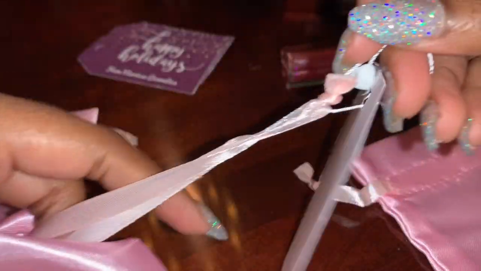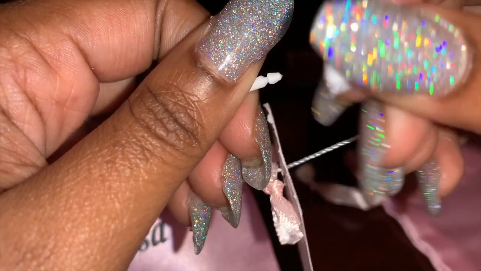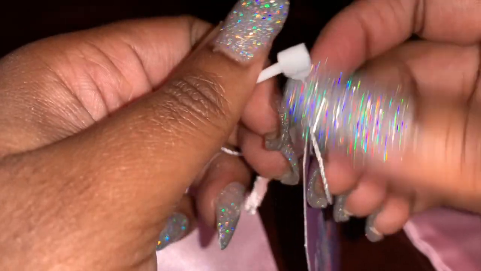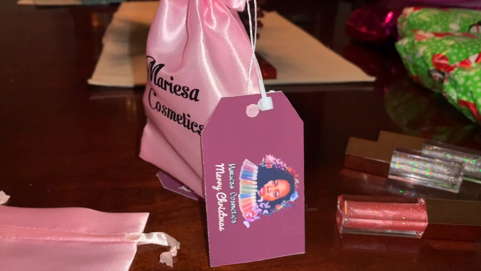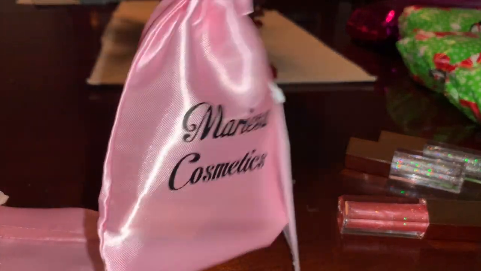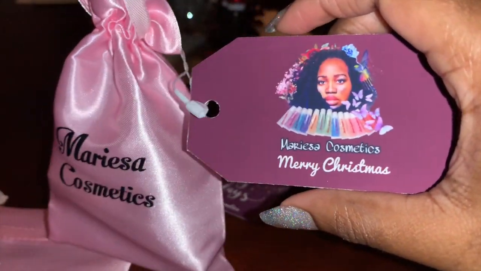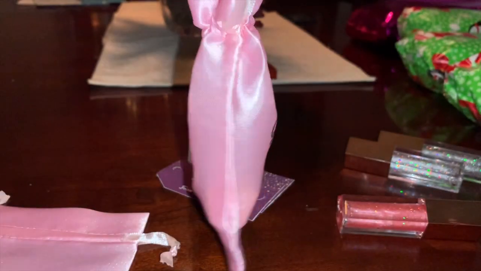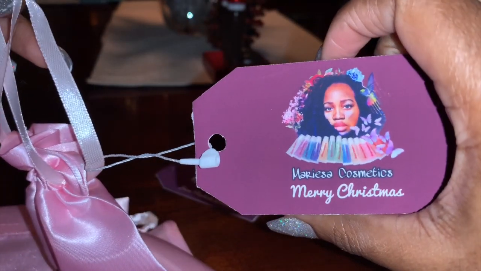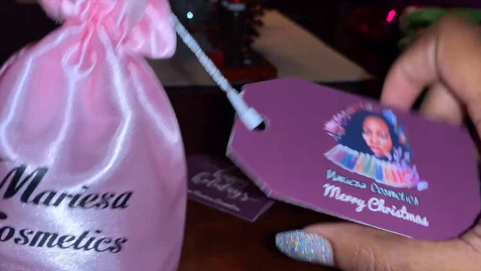Man, everything is like 10 times harder to do on camera. Okay, so put the one string of the bag like this till I have it through one side, and then you just want to close this together. Let me not look at the camera. So I just leave it like that. Something like this. So that is what it would look like. So again, this one just says Rich Cosmetics, Merry Christmas. Again, all the white stuff on the side can be peeled off.